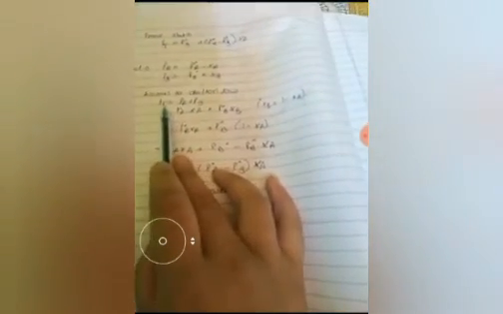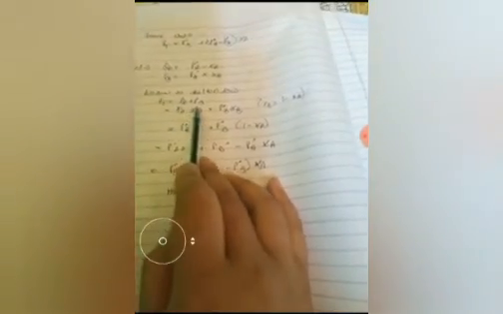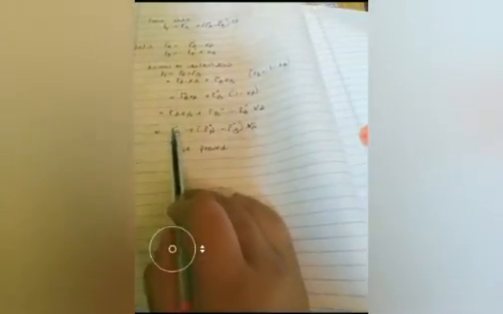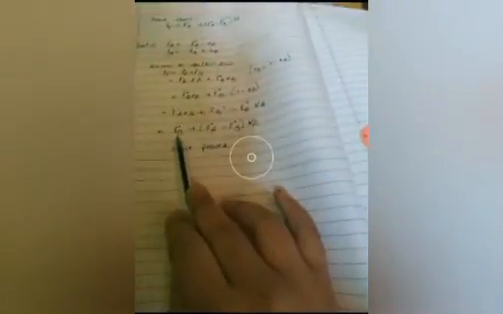We know that P total equals PA plus PB, and we put in the values. As we know that the mole fraction of B equals 1 minus the mole fraction of A, we put that value here, then calculate it, and at last we get our answer with the pure vapor pressure of B over here, and like this we prove it.